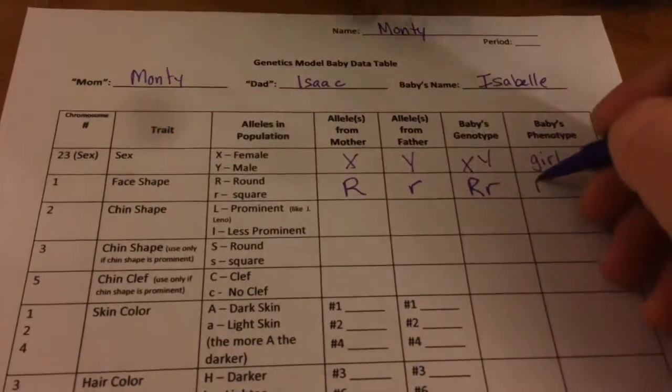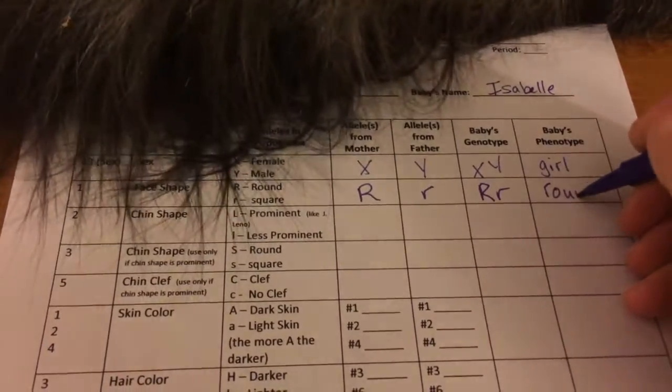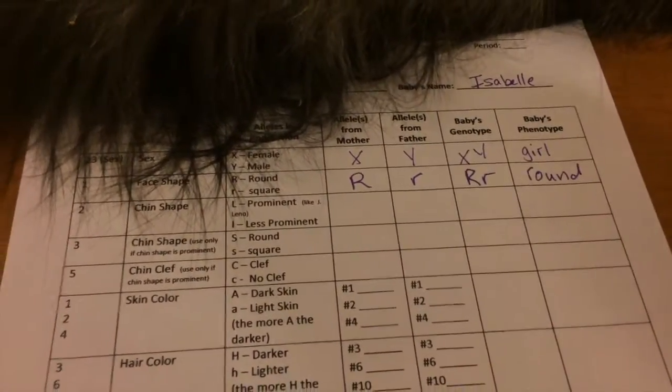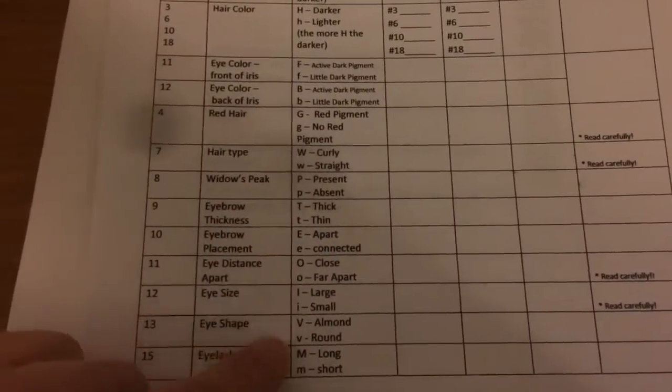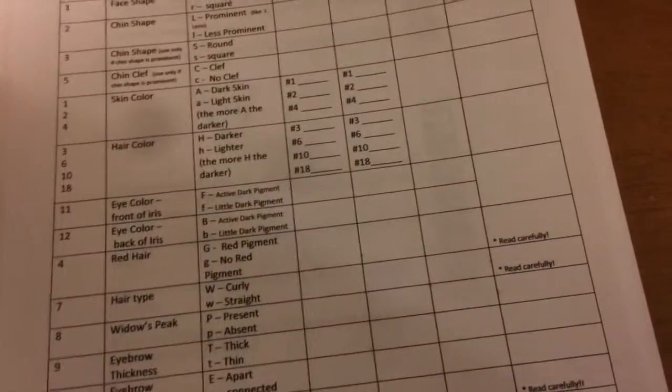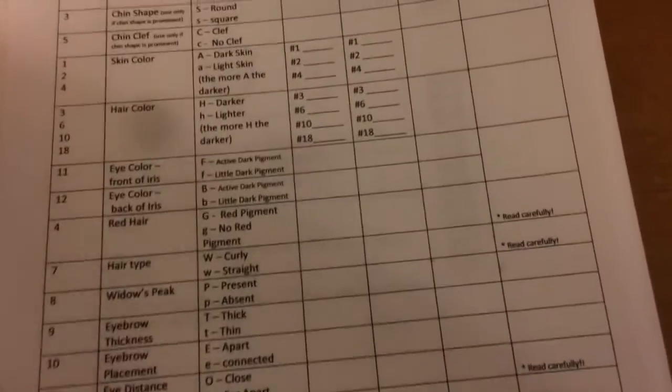So, out of the way, Isaac. I'm going to write the word round in here. Now that I've done that, I'm going to go around and go through all of my list to figure out what my genotype is. I don't need to know anything about what the capital letters mean. I'm just going to go through my list.